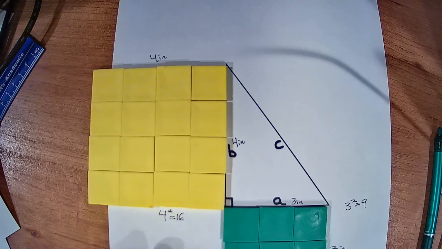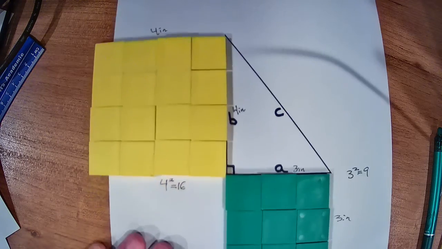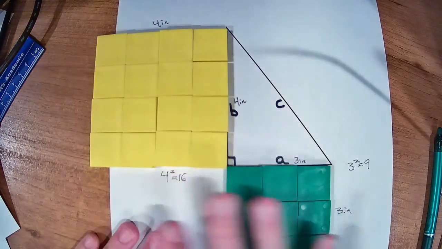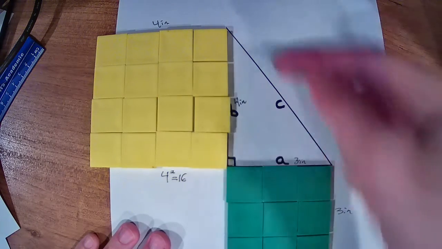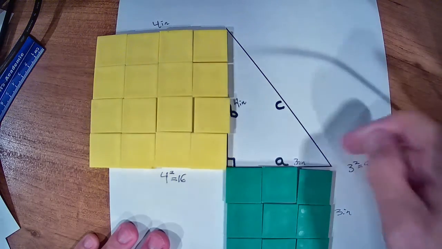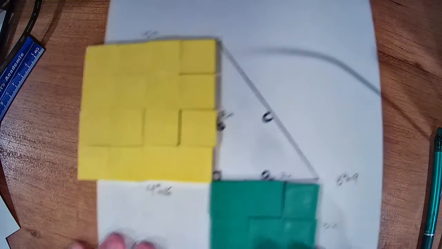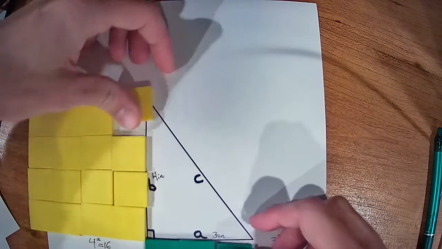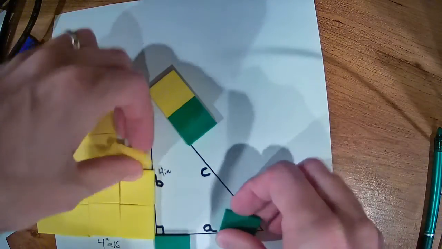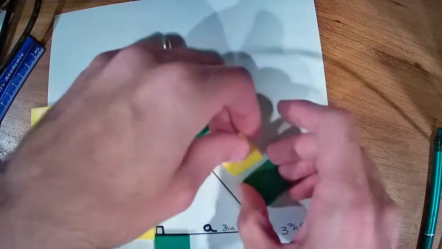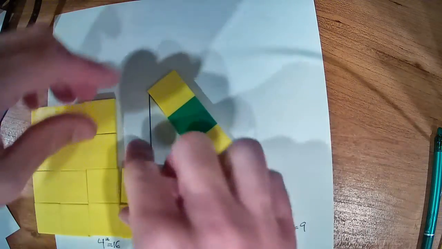So I want you to see this. Okay, you ready? I'm going to take all of the squares. So I've got 16 yellow and 9 green. Watch what happens with side C. All right, give me a second and I'll show you. Watch what happens with side C.